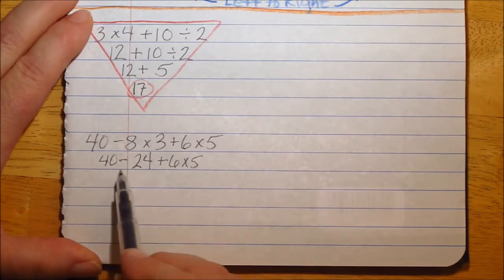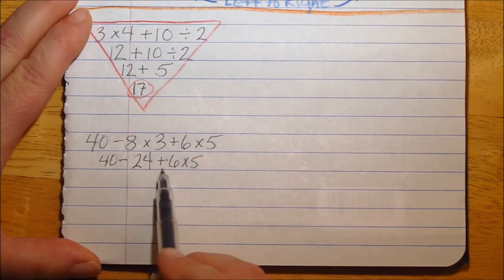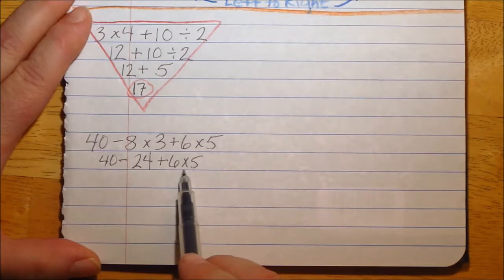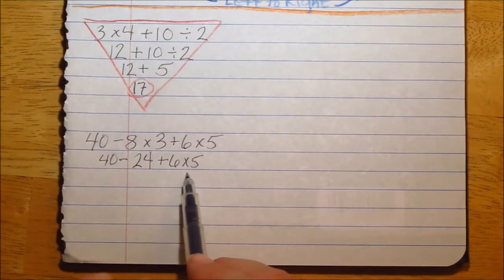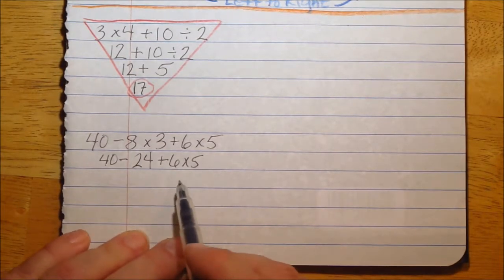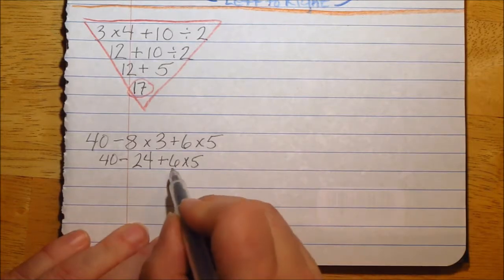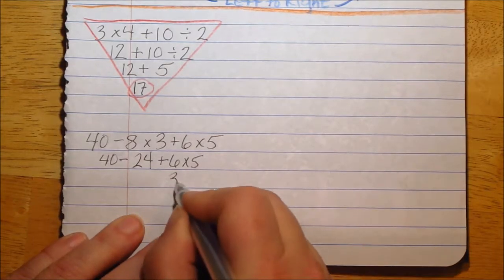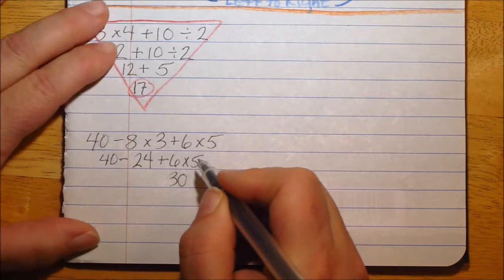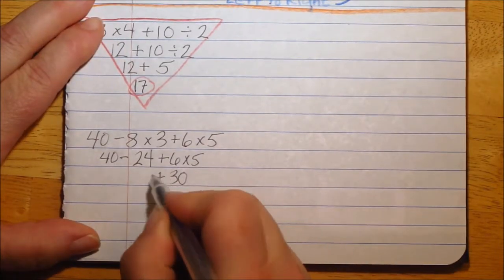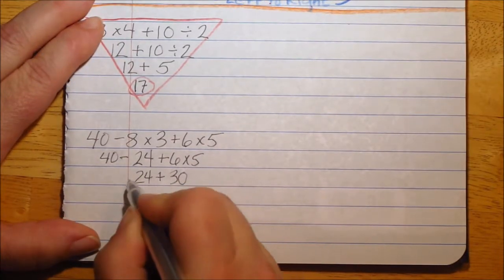So then I look across. I see I have a subtraction and I have an addition, but I still have this multiplication in there. And that multiplication has to be resolved before I can do any addition or subtraction. So 6 times 5 is 30. I'm going to write that down, and then bring down the rest of the expression I haven't yet dealt with.